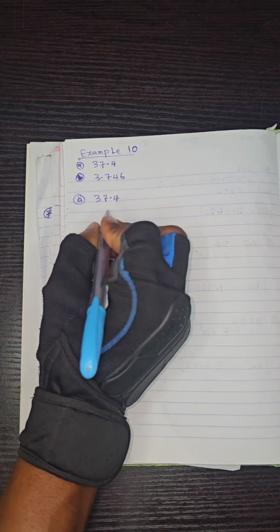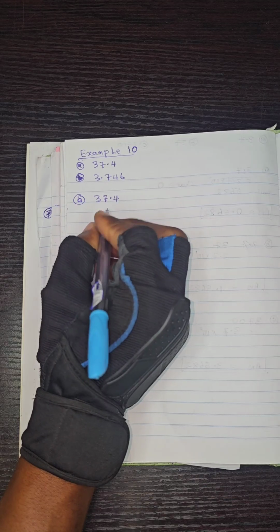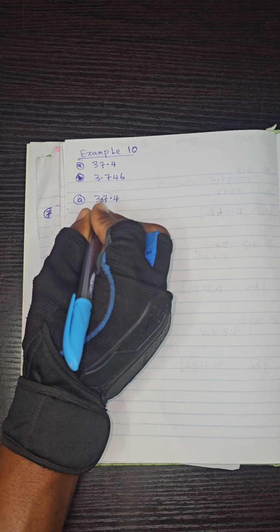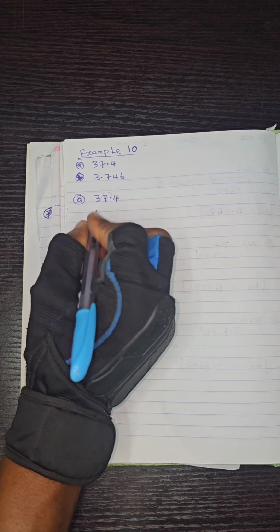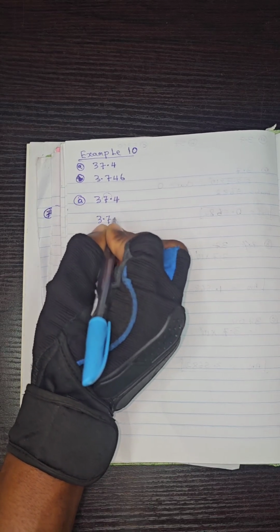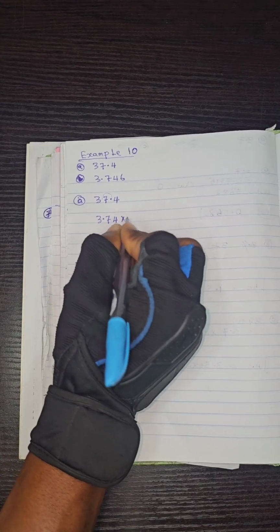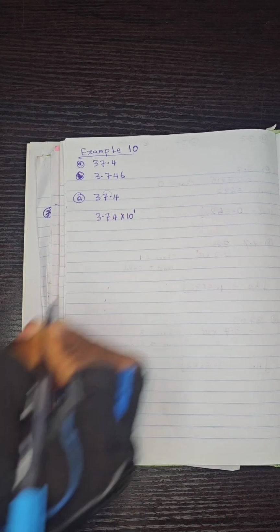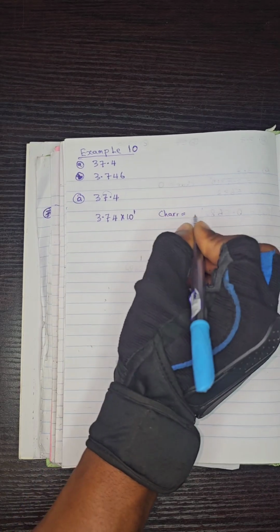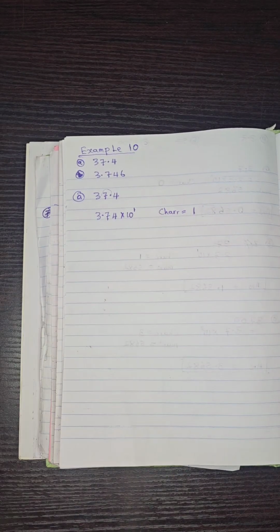What you're going to do is first convert this to standard form to get the characteristic. Convert this to standard form, the decimal point will just move one step. It will be 3.74 times 10 raised to power what? 1. So our characteristic already is 1. Now let's look for the mantissa.